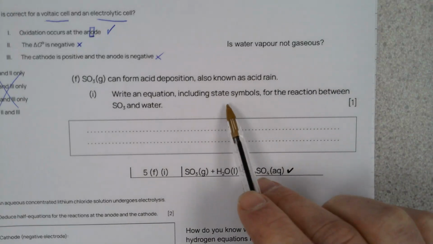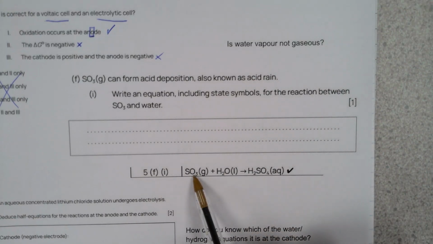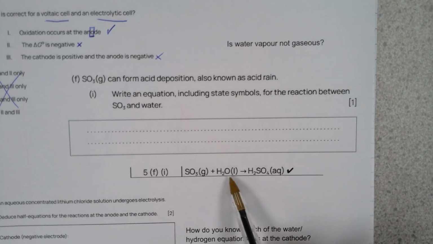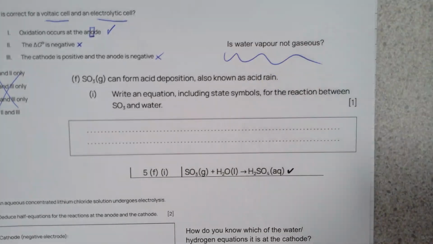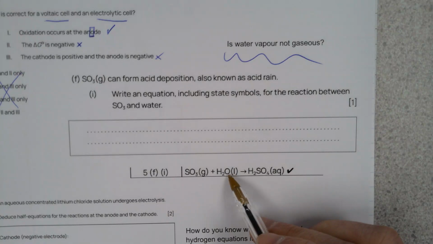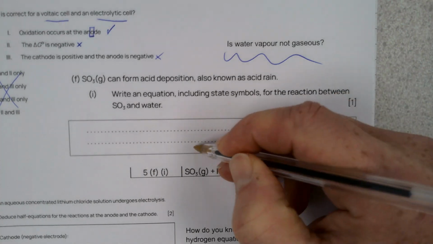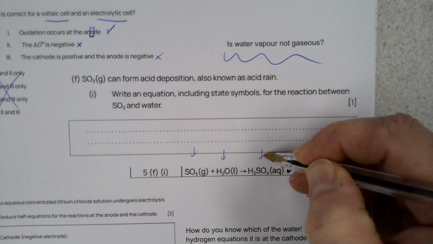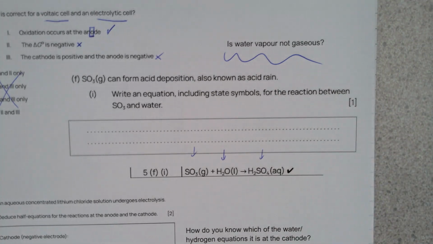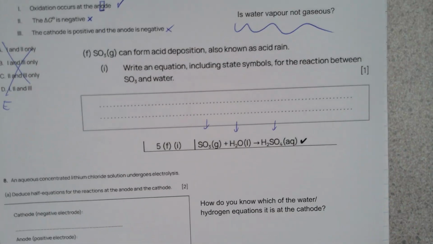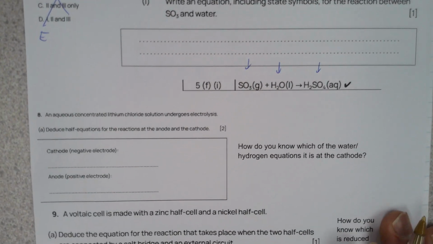Write an equation including state symbols. Well, the sulfur trioxide, which is a gas, of course, dissolves in water. Now, Josh has made the point here: is water vapor not gaseous? Well, water vapor is gaseous, but rain is not gaseous water, nor are droplets in clouds. They are liquid water, little tiny droplets of liquid water, and so that's why it's a liquid there, and you end up with sulfuric acid, which is dissolved in the water, so it's aqueous. There we go, that's that one. So, Josh, lesson of the day: water is a liquid, water in droplets is a liquid.